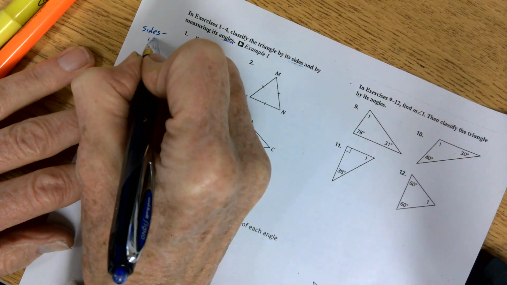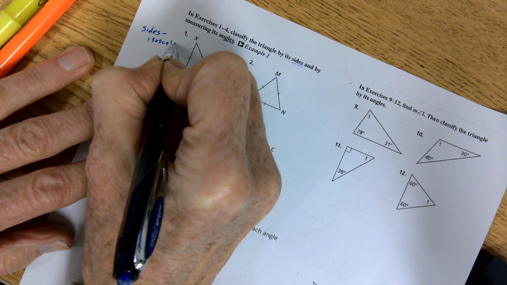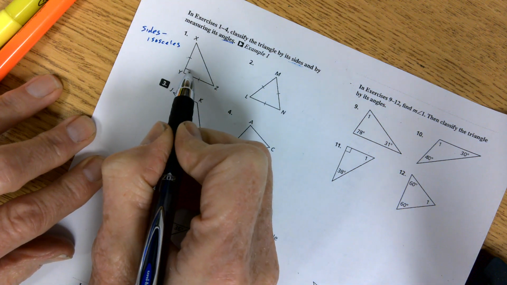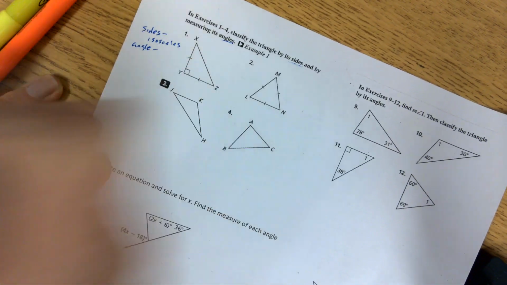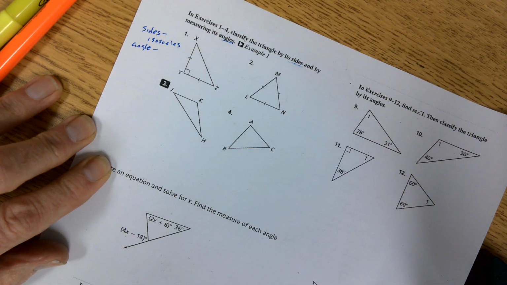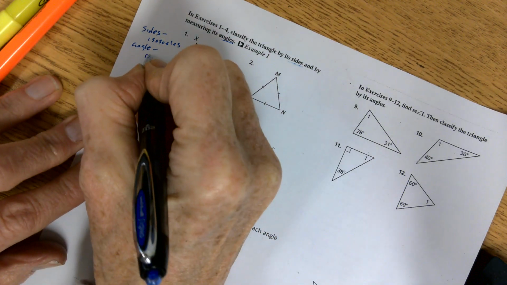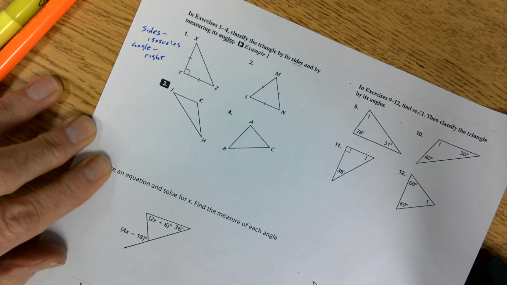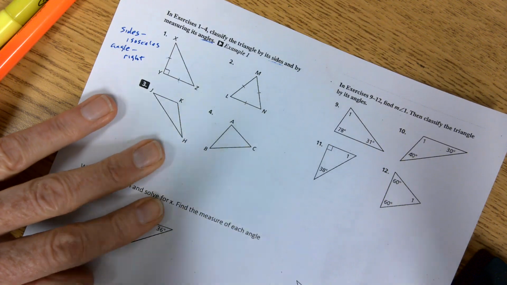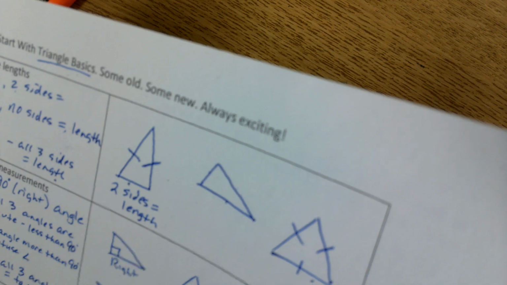Okay? I hope you wrote isosceles. And then by the angles, you've got the symbol. So its angle name is... flip it over and look. You should put right. So you call this a right isosceles triangle. Now in this one, oh, you guys, yeah, we did.